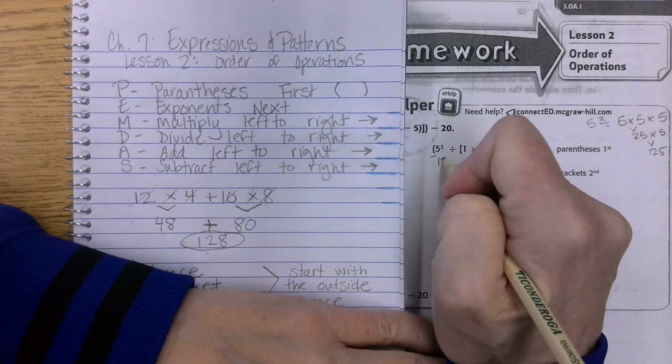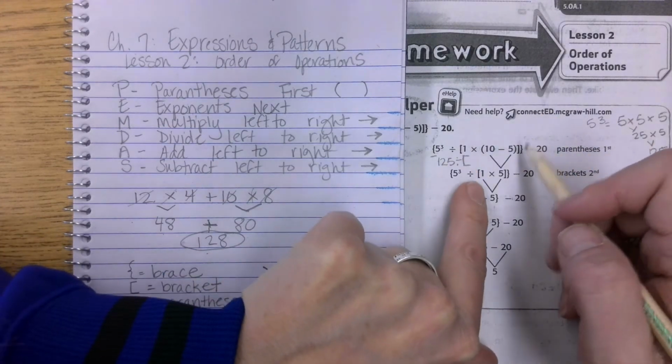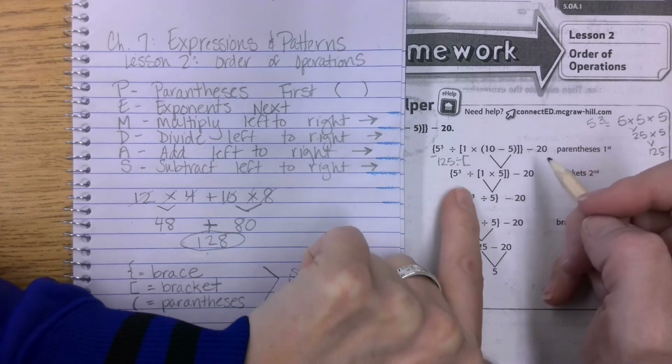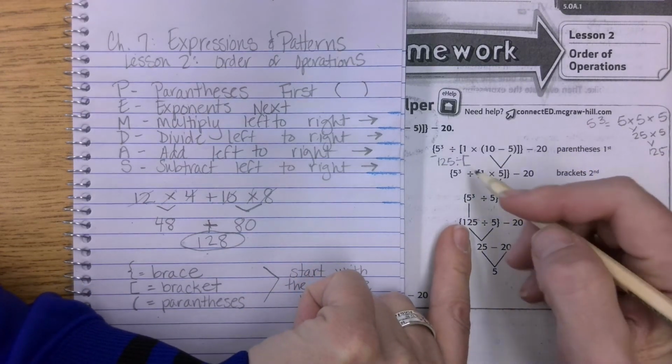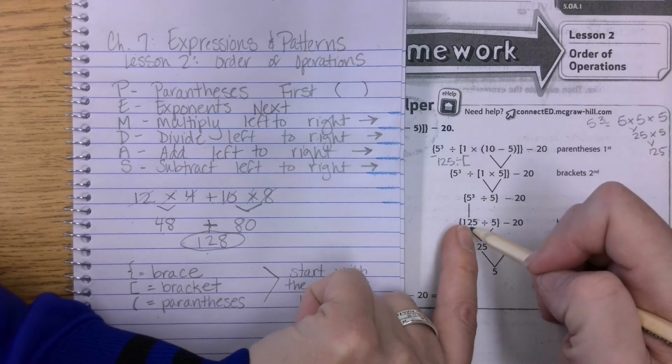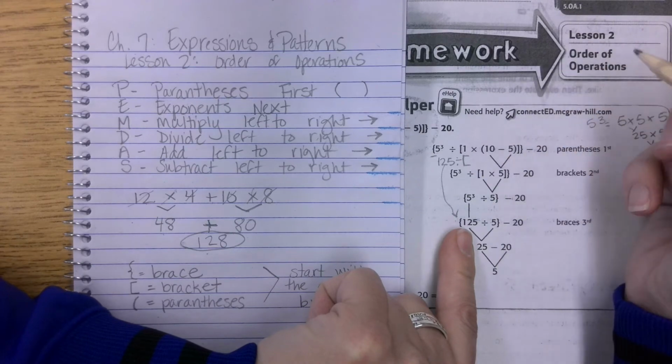Okay, so this now becomes 125 divided by, and I'm going to do this because I'm going to see what I can solve here. And actually, it's confusing when they do it all for us, so we'll go ahead and move it down here. So that's that 125 here.